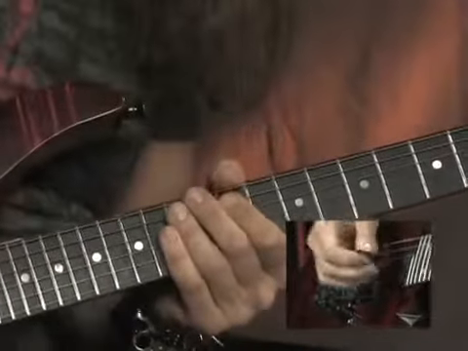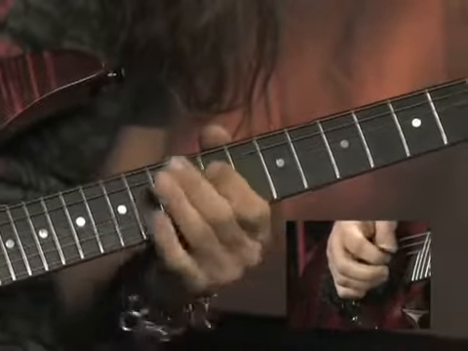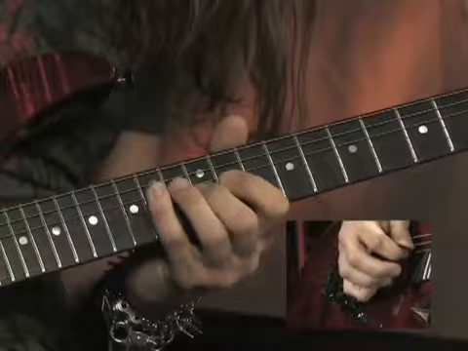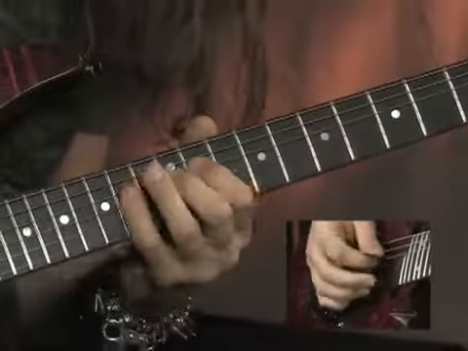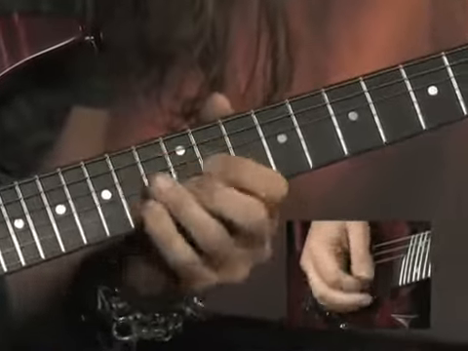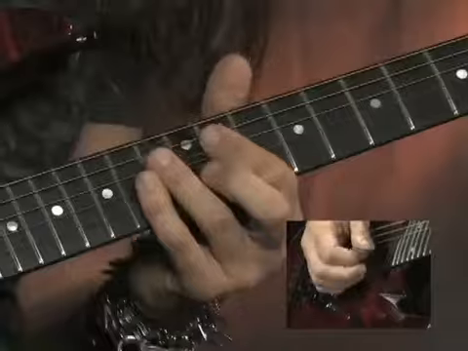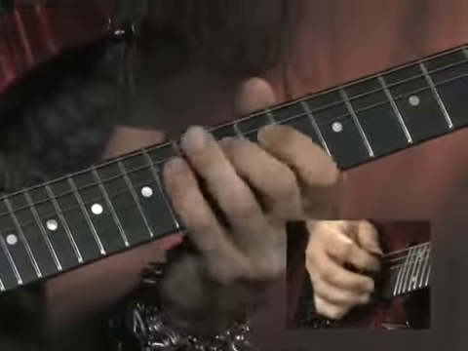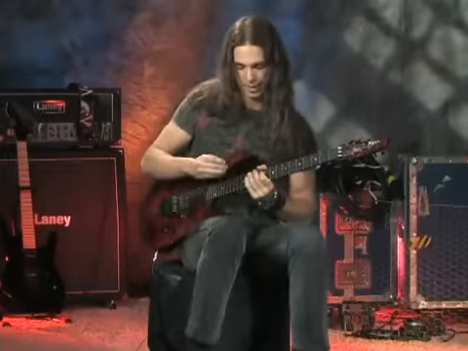I'm using alternate picking technique. You can also play with sweep picking technique. Every time that you use alternate picking or sweep picking, they have to sound just the same. So, alternate, sweep. They sound pretty much the same, so pay attention to that.